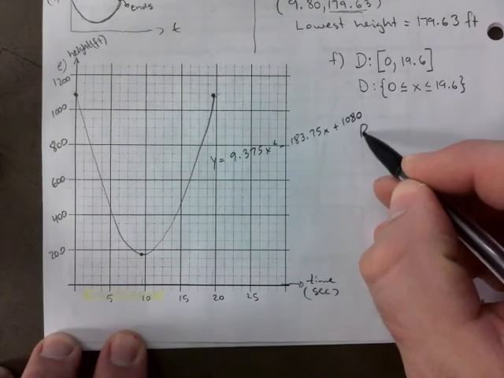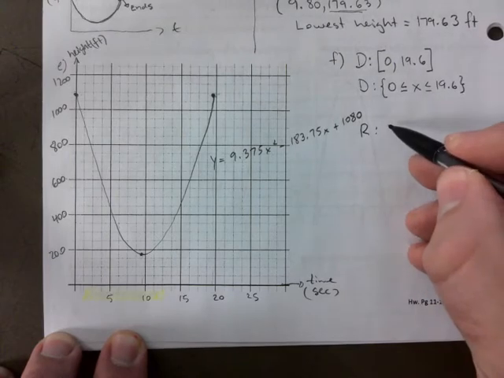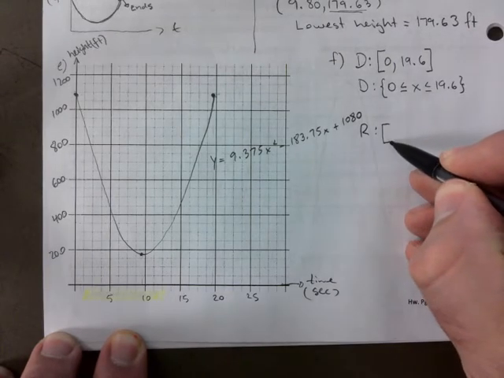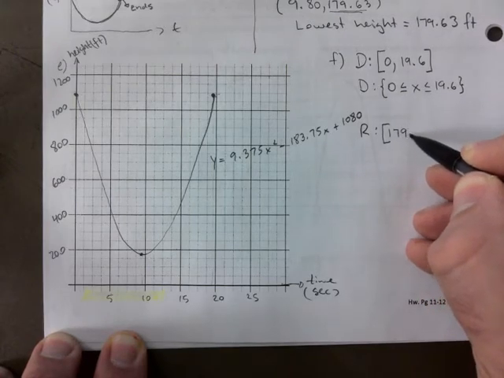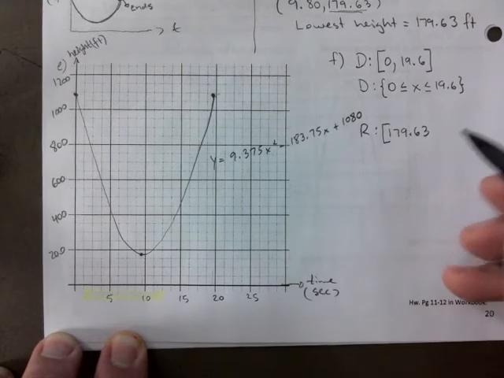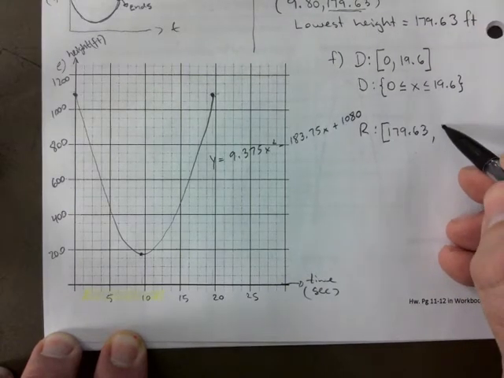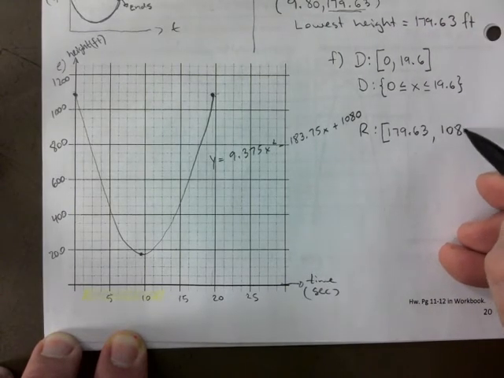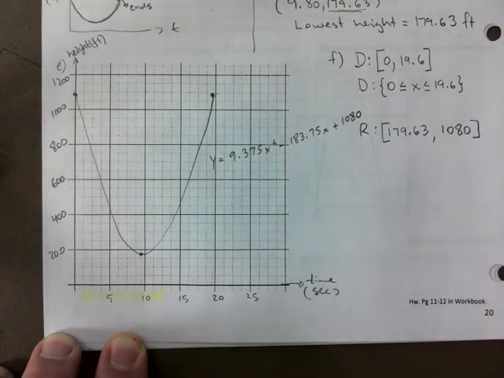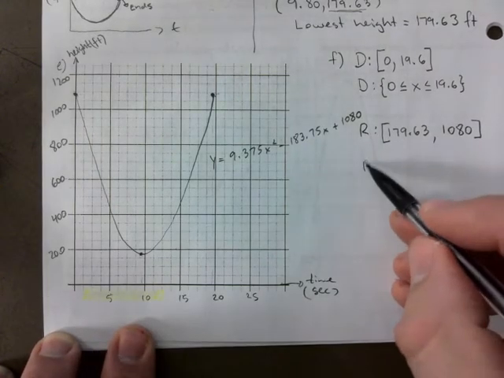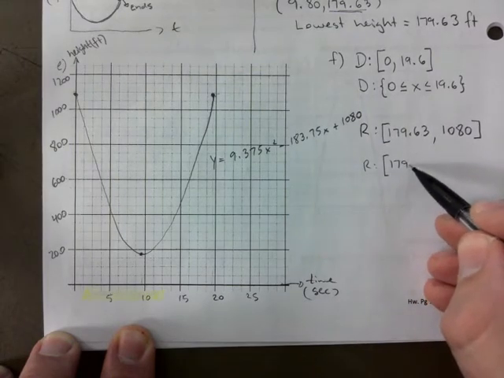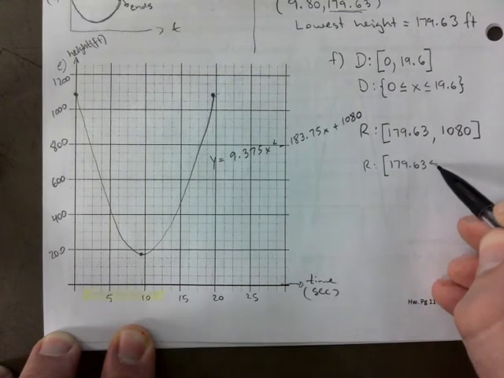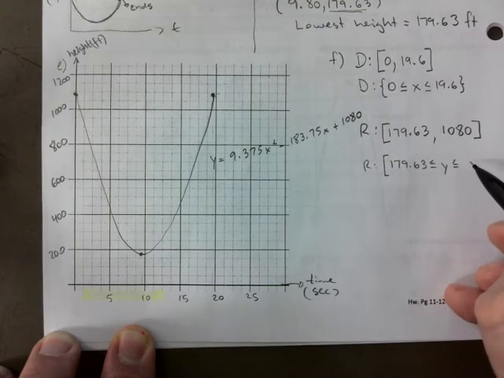For my range, I go from the lowest height that I reach. I'm looking here, 179.63, all the way to the highest point, which is 1080. And in the other format, we remember smallest first, largest second.